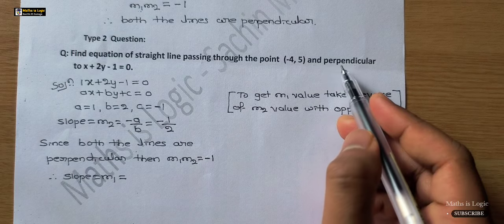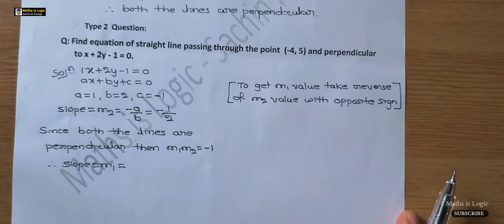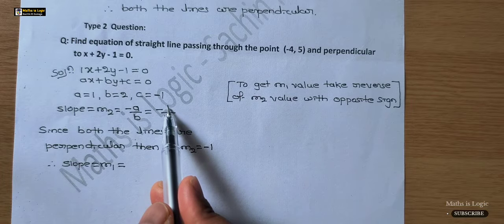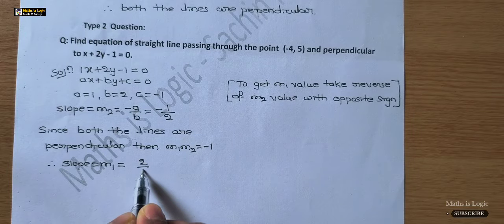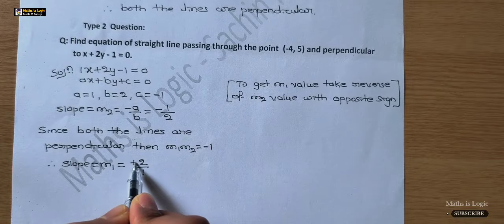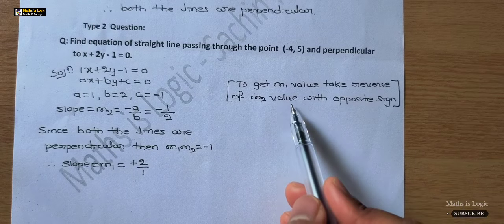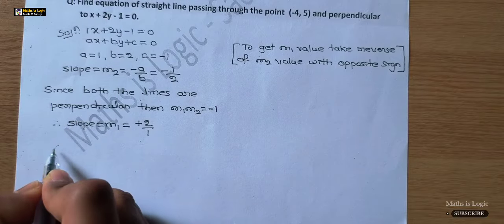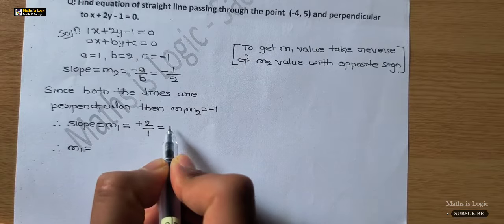Remember this, only for which condition? Perpendicular condition. Therefore, to get m1 value, what we need to do? Take the reverse of m2 value. What is the reverse of 1 divided by 2? Reverse of 1 divided by 2 is 2 divided by 1 with the opposite sign. Here negative sign is there, so here you need to take positive sign. That time directly you will get m1 value. Remember this, only for perpendicular condition. So once you get m1 value, write m1 is equals to plus 2 divided by 1 means 2.